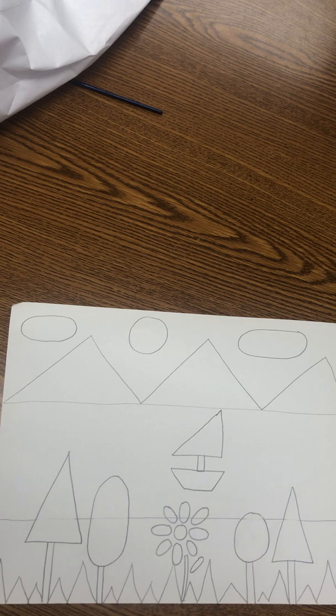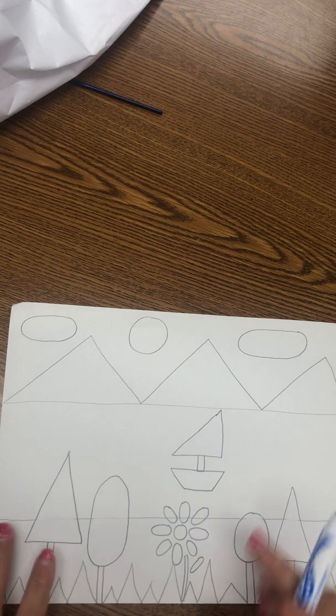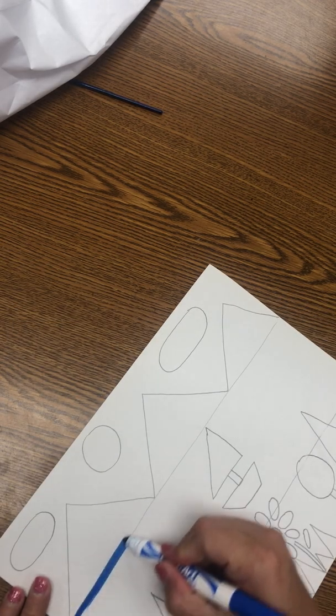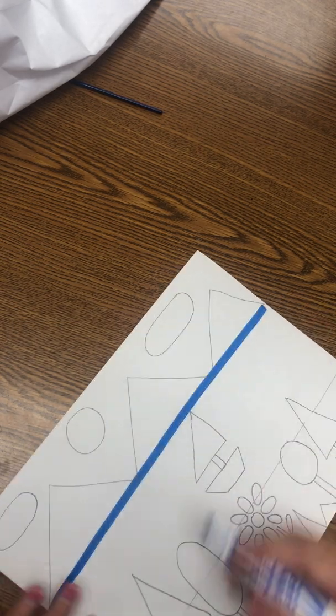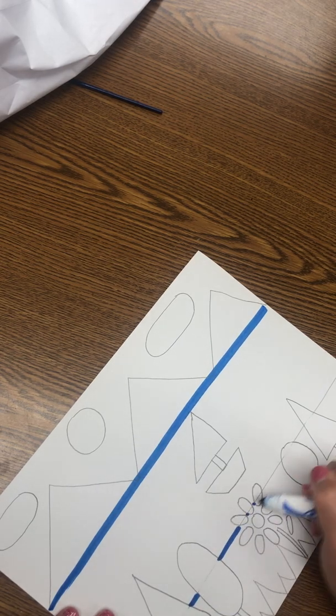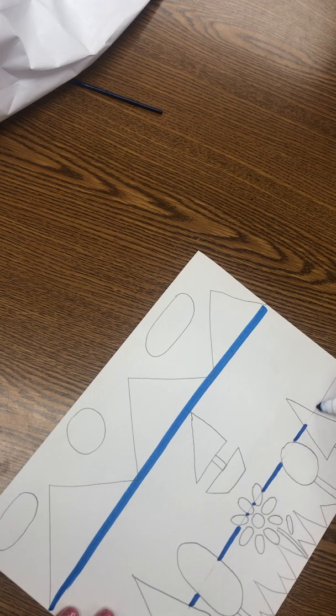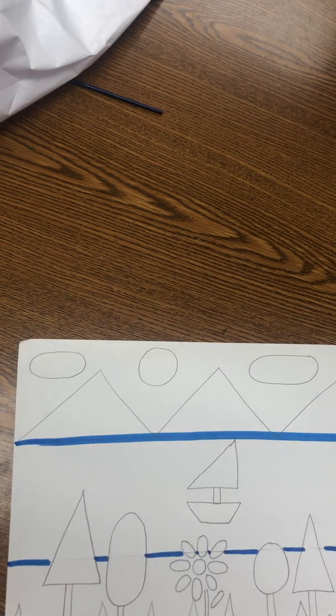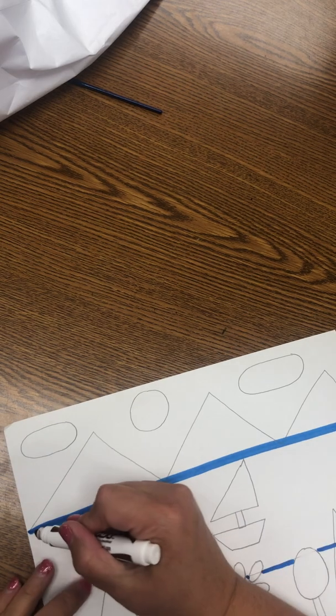Okay, I am going to start with my water, and I'm going to do that with a blue marker to block in my water. Now I don't want to draw through my trees or my flowers, so I have to pay attention to what I'm doing there. But I have my water outlined. Then I could outline my mountains.